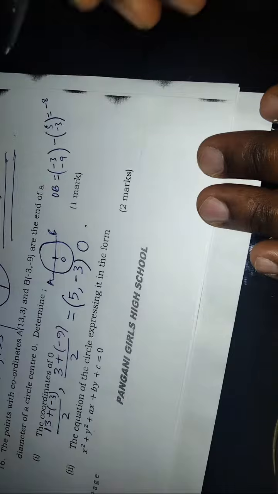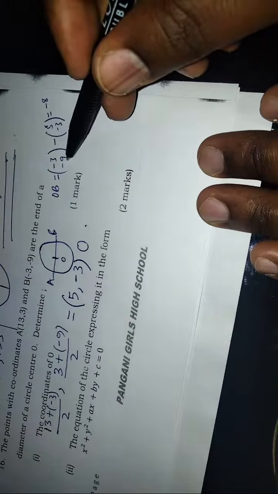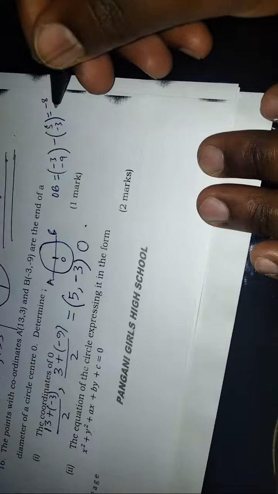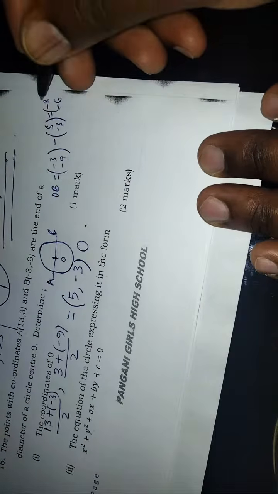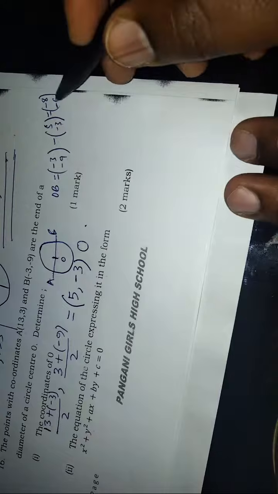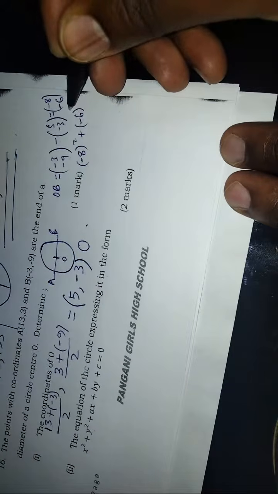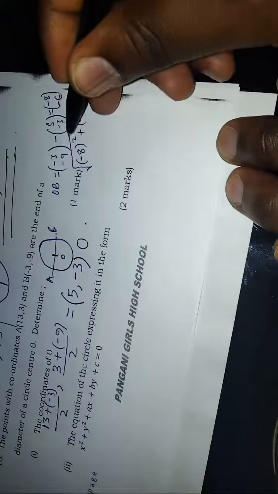This gives us -8, and -9 plus 3 gives us -6. Therefore, to get the length of this vector, I take -8 squared plus -6 squared, then I take the square root. This becomes 64 plus 36, which is 100. The square root of 100 becomes 10 units. So the radius of this circle is 10 units.